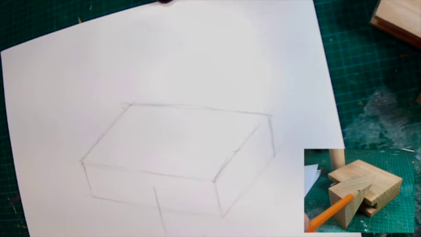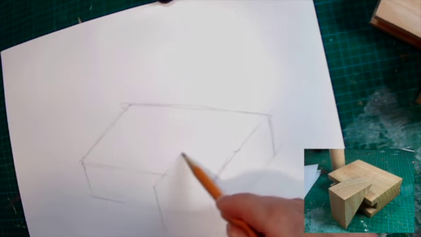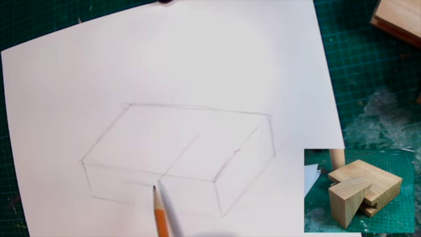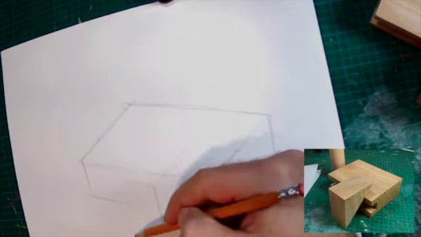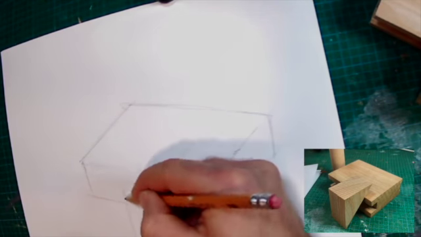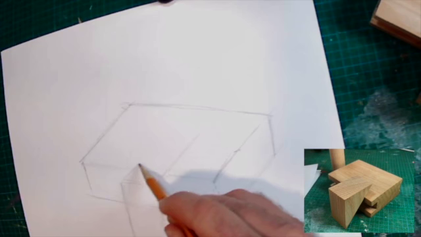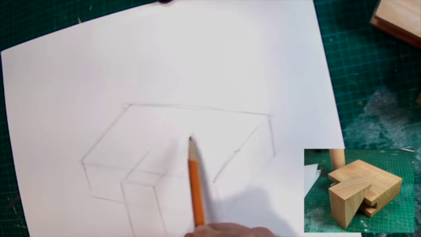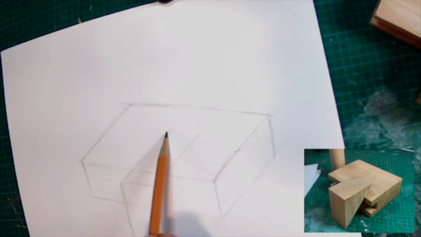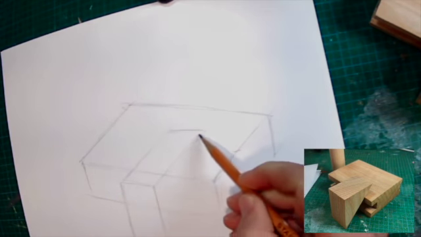And again, now this line and this line need to be parallel. So I'm going to draw that one across, and then the outer edge here, this line and this line are parallel, and I'm able to start blocking in these different surfaces. When I get to the end, this line here and this line, I'm going to try and create that sense of them being parallel as well.